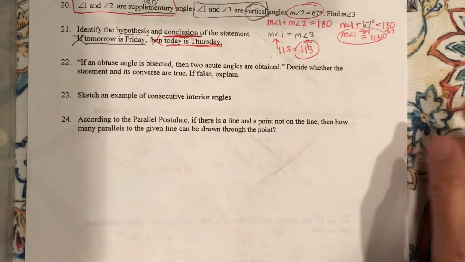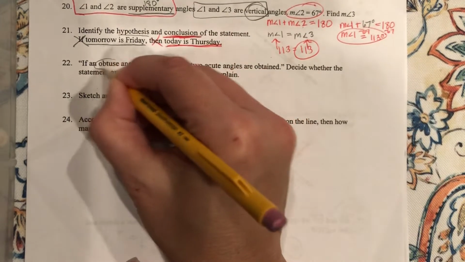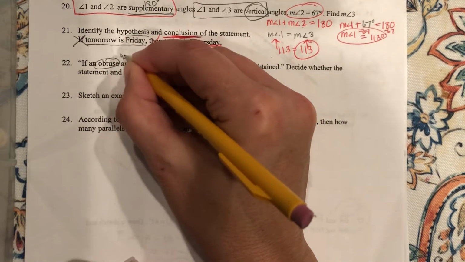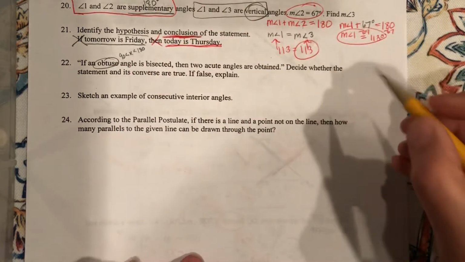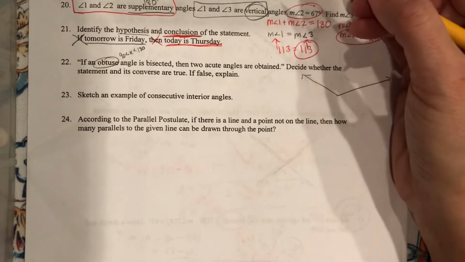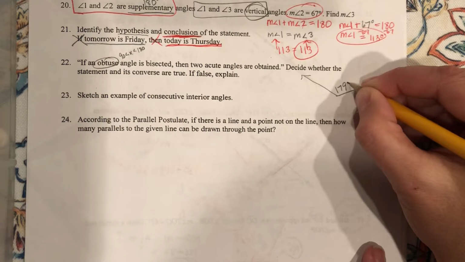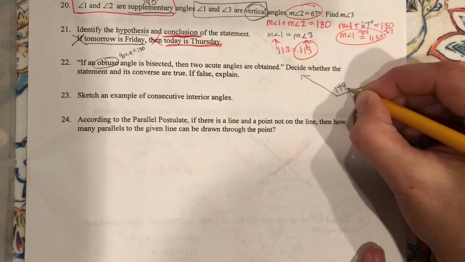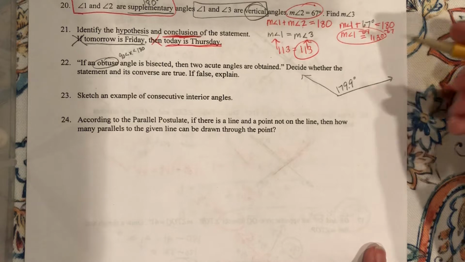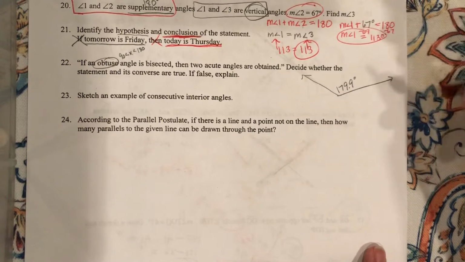Okay, let's look at 22. If an obtuse angle is bisected, then two acute angles are obtained. Decide whether the statement and its converse are true. If false, explain. Okay, what's an obtuse angle? That's one that's greater than 90 and less than 180. So let's draw one. What is the maximum measurement that an obtuse angle can be? 179.9, technically. All right, let's be technical. That's the largest obtuse angle you're going to have, 179.9999999, because it can't reach 180.